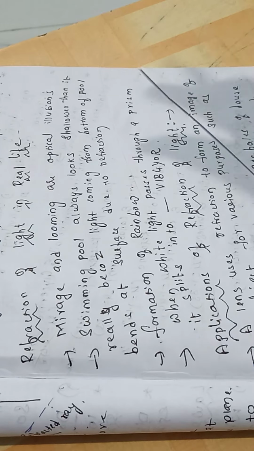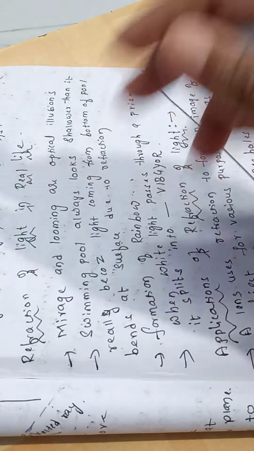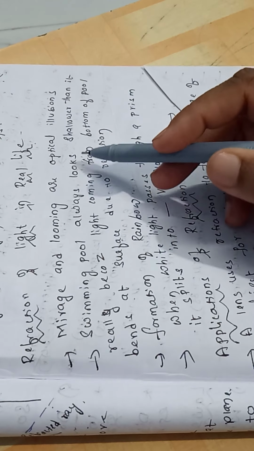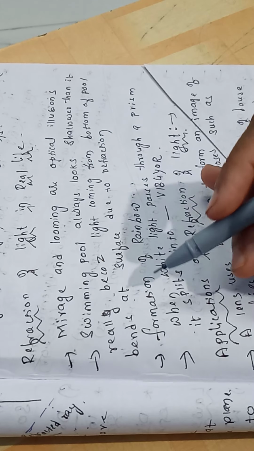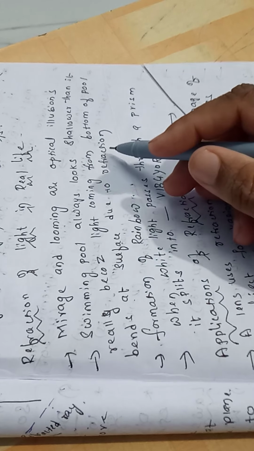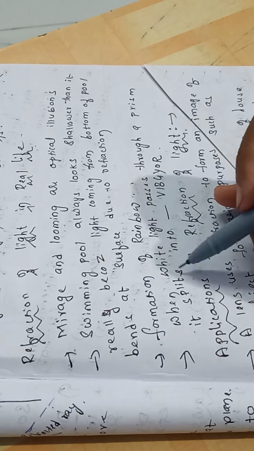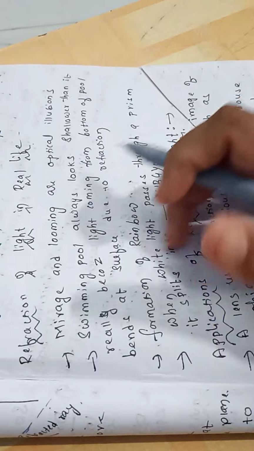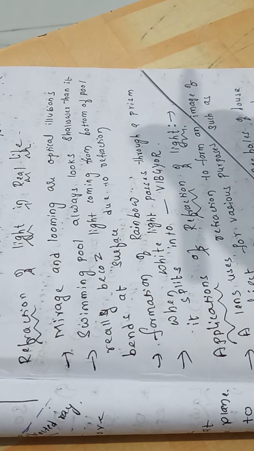Okay, now let us see where we will find refraction in real life. In a mirage formation, let us discuss the formation of mirages later. Now a swimming pool always looks shallower, because light coming from the bottom of the pool bends at the surface due to refraction. Now formation of rainbow. When white light passes through the prism, it splits into VIBGYOR. Now let us discuss all these applications next, after completion of some fundamentals.